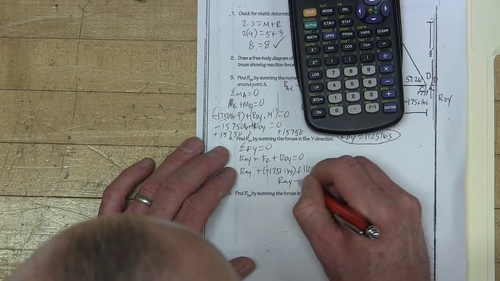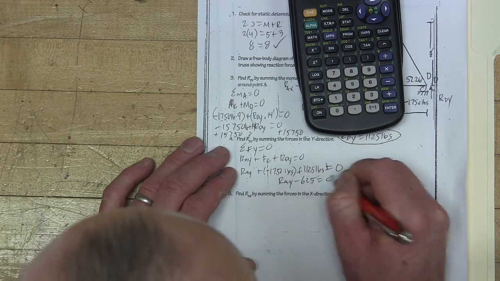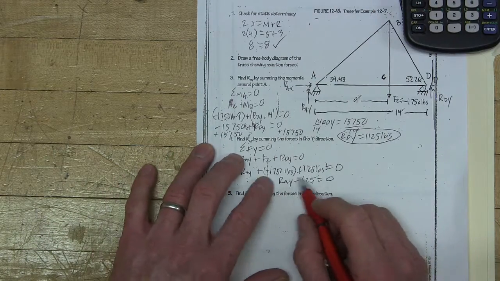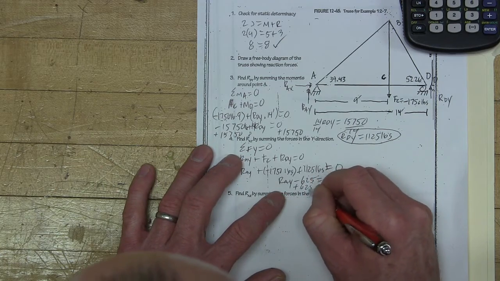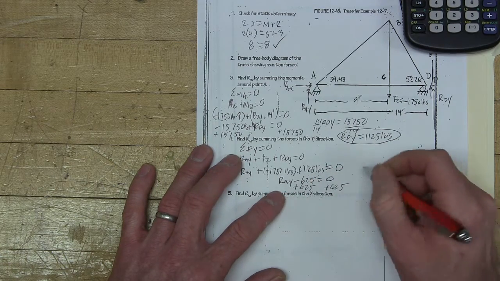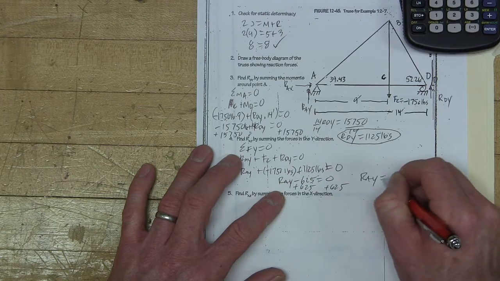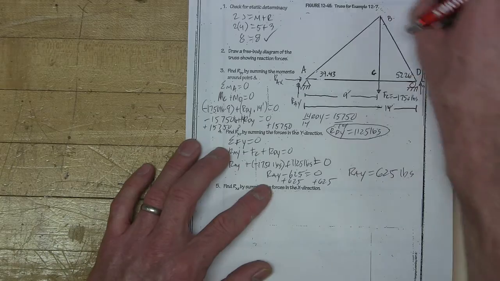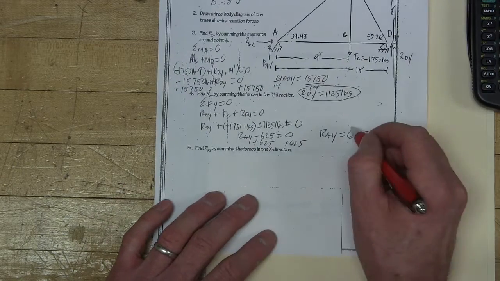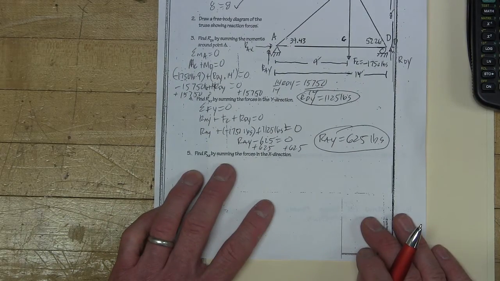So we're left with an equation that looks like Ray minus 625 pounds, because we got a negative value, is equal to 0. So we add 625 to each side of the equation and we wind up with Ray is equal to 625 pounds. Okay, and there we are. So we've got Ray now, 625 pounds.